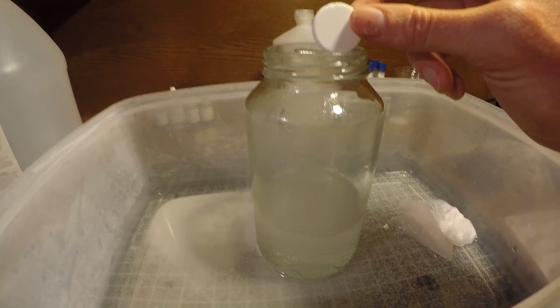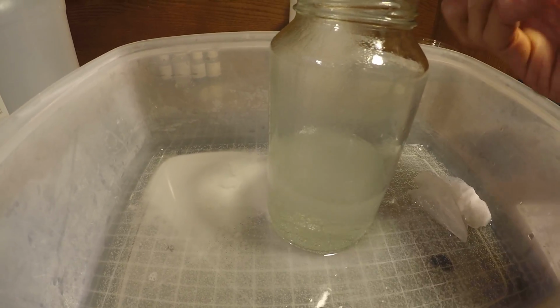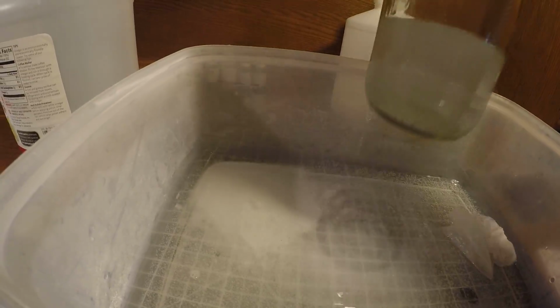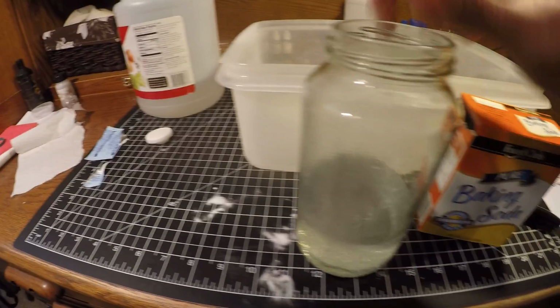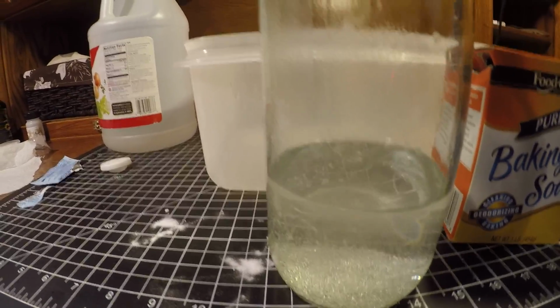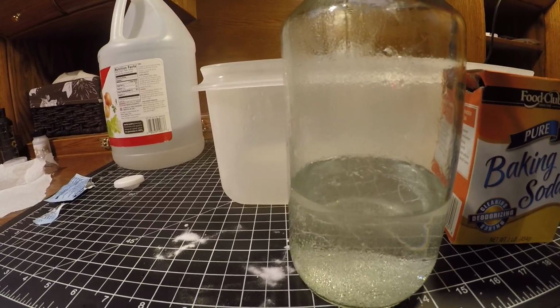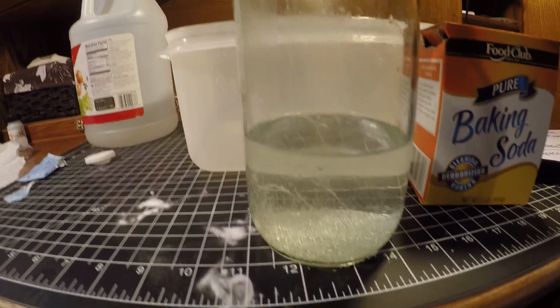So here's the Alka-Seltzer in the vinegar, which is going to be very similar to the Alka-Seltzer water, oil, lava lamp experiment, but it's going to be at a quicker rate because it's not dissolving in water, it's dissolving in the actual acid.